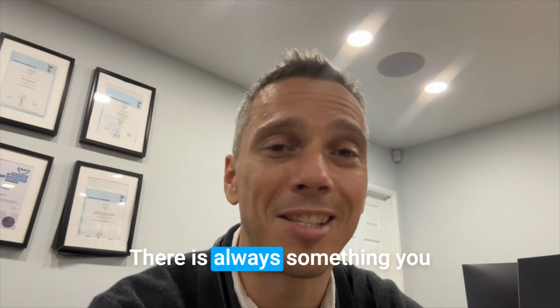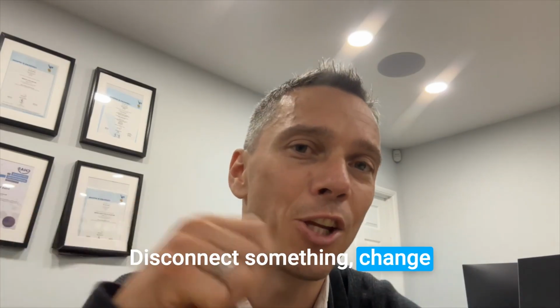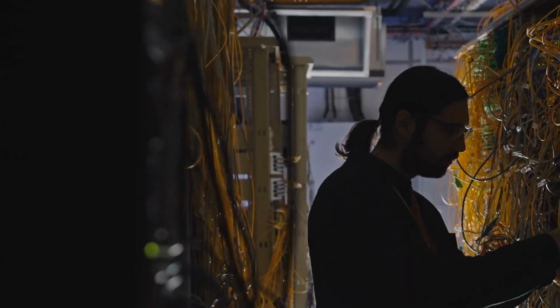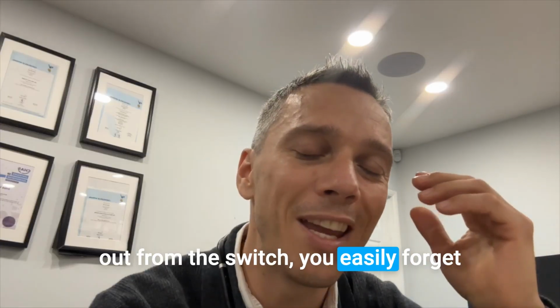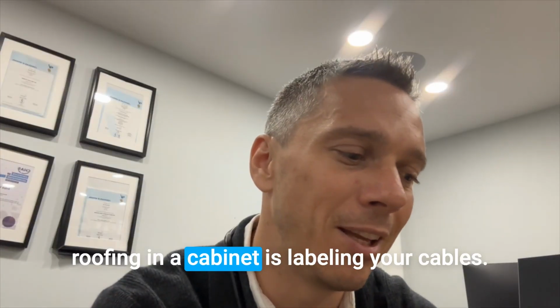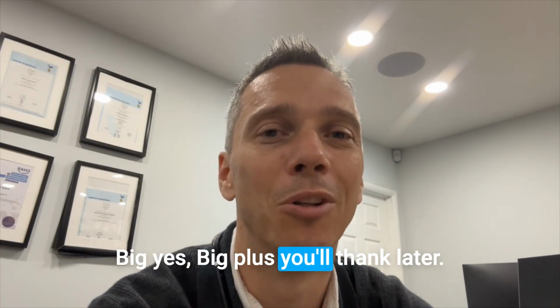There is always something you need to get back to your cabinet, disconnect something, change your cable, repatch, redress. Once you start disconnecting those cables out from the switch, you easily forget where they go to, depending on how your routing in a cabinet is. Labeling your cables, big yes, big plus. You'll thank me later.